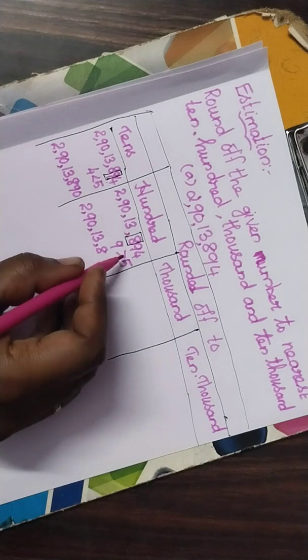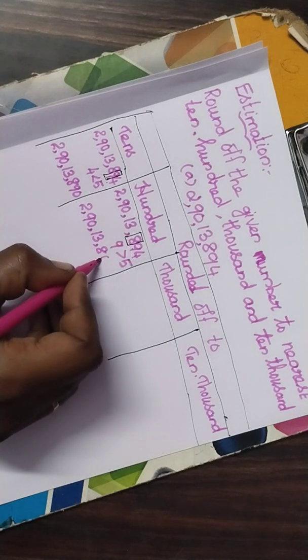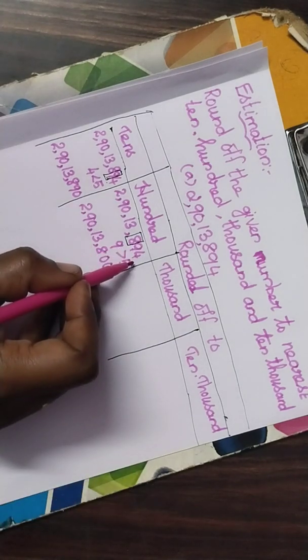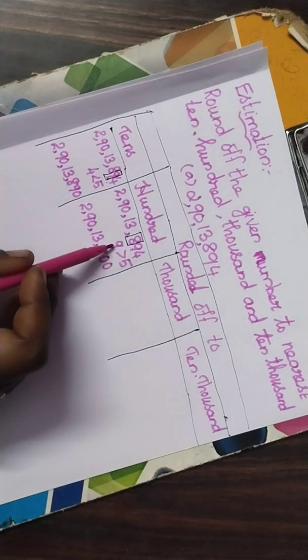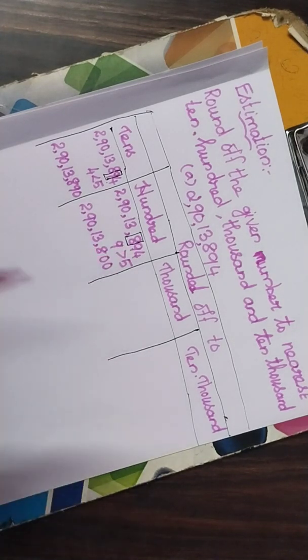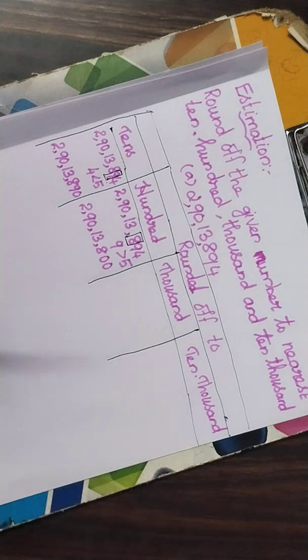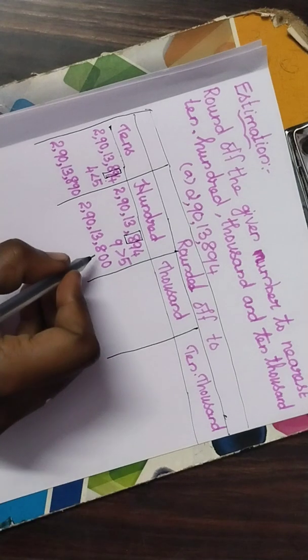Then after the 100 place there are 2 digits, and for those 2 digits you write 0. 20, how many digits? 2 digits, so you write 00. Since 9 is greater than 5, add 1 to the 100 place.